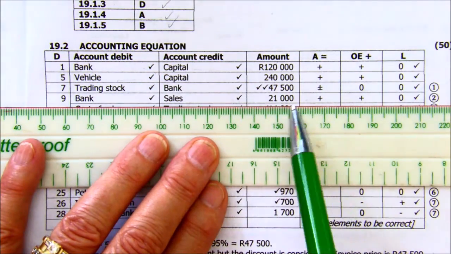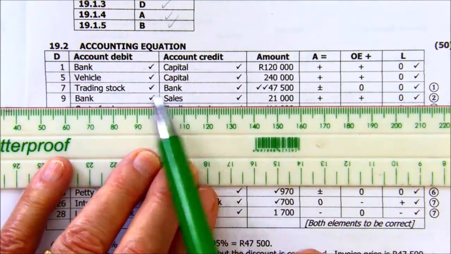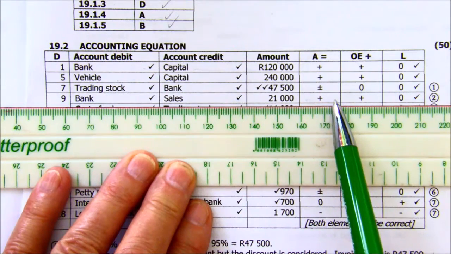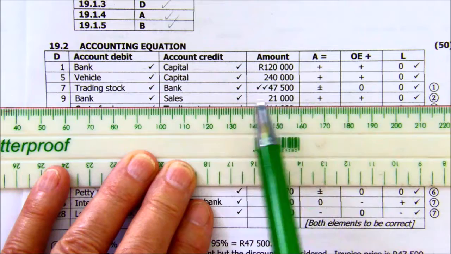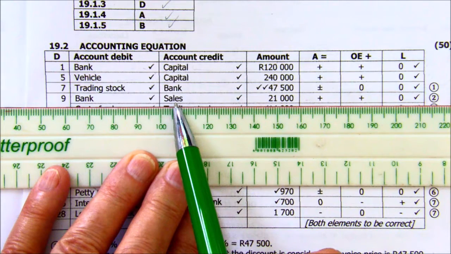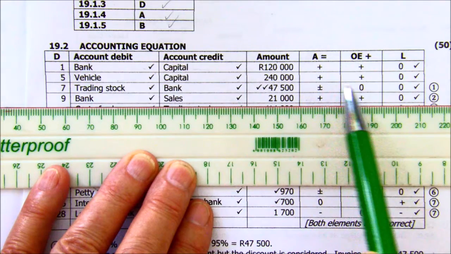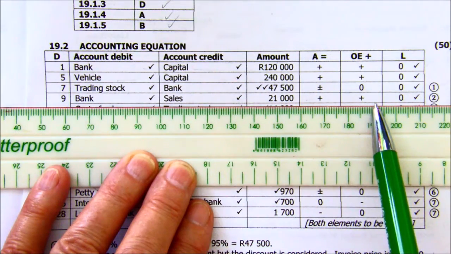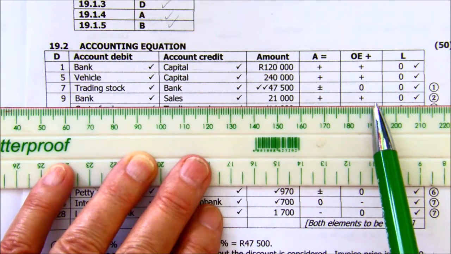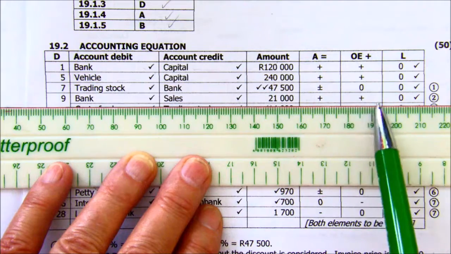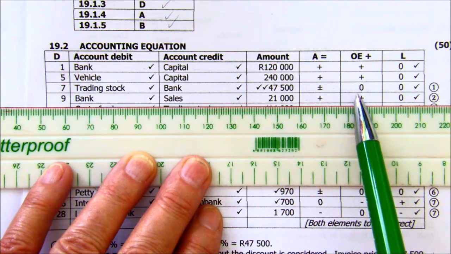The selling price, the 21,000. Because you're selling for cash, your bank, your asset is going up. And the selling price goes to a sales account. Now sales is an income to you, so that's going to mean more profit to the owner. As soon as your income goes up, it means the owner is starting to generate a profit.